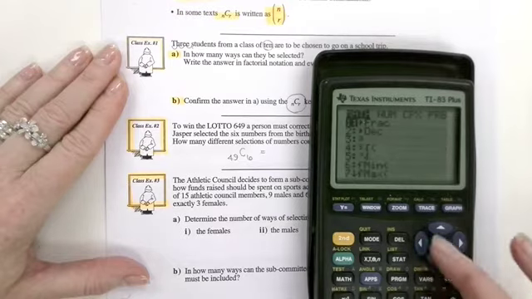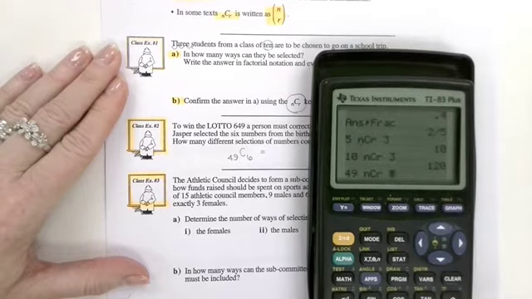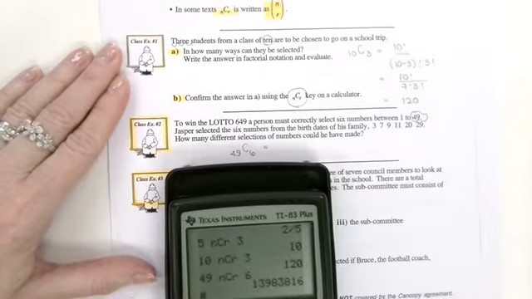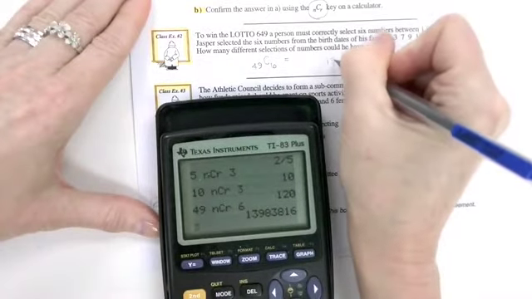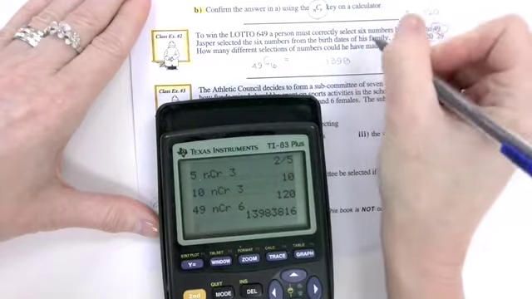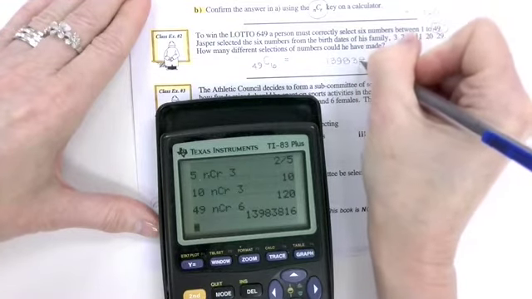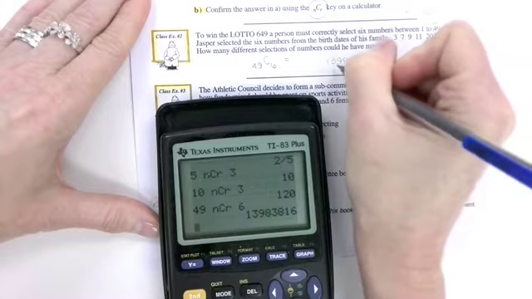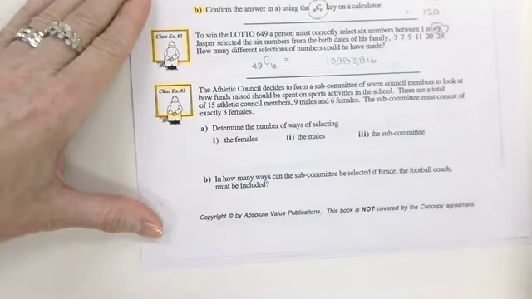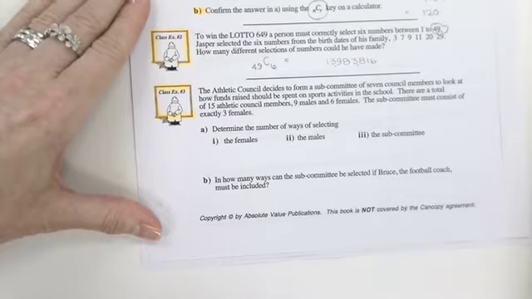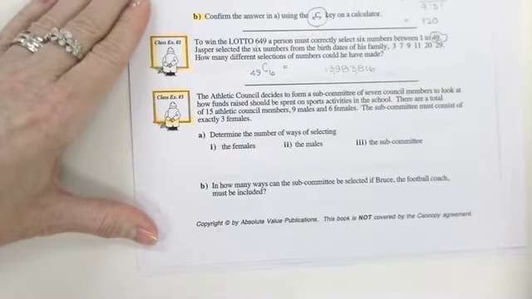49 choose 6. Almost 14 million ways. So if you buy one ticket, you've got a 1 in 14 million chance of winning. And this is why you don't buy lottery tickets, because you will not win. That's what the math says.